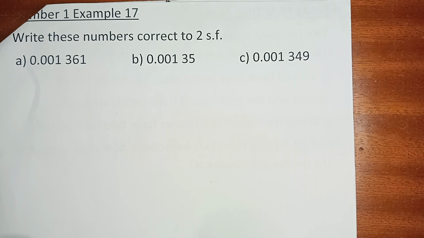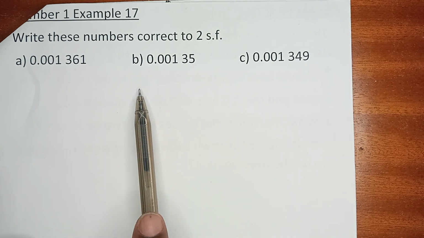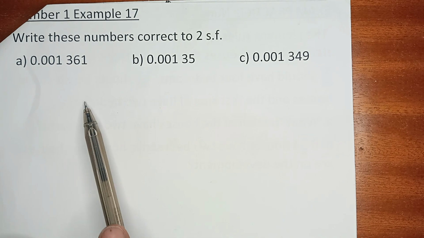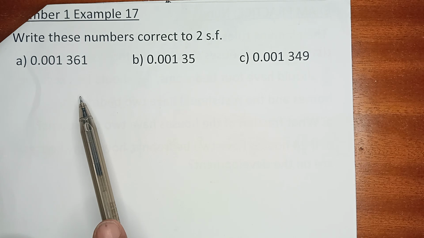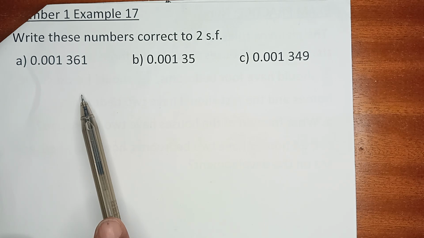One, the first significant figure is the first non-zero number from the left. That is point number one. Point number two, for us to write a number to two significant figures, we have to look at the third significant figure. Whether it is 5 or more than 5, it affects the second significant figure.